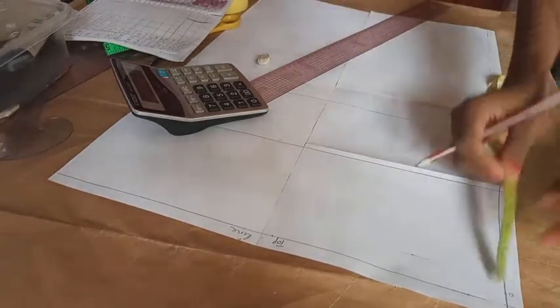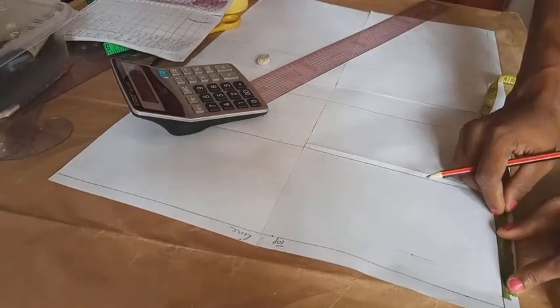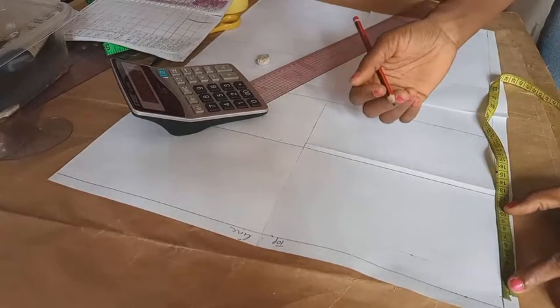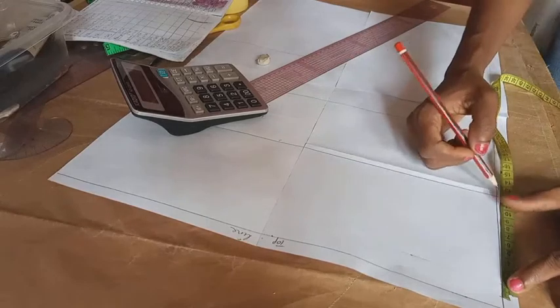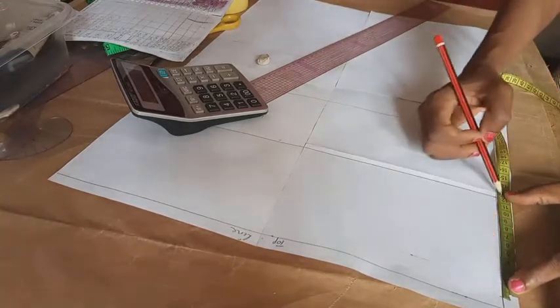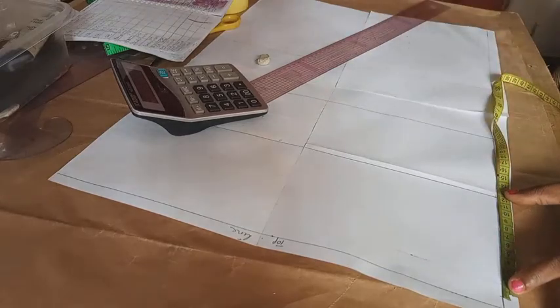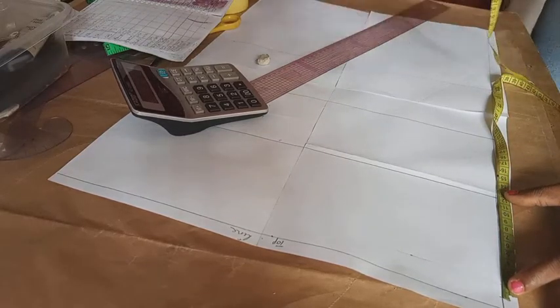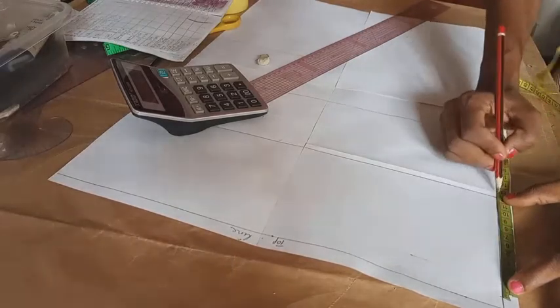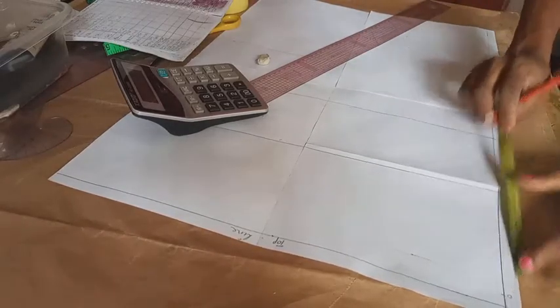From this point O here, you measure down your bust length. Your bust length is the same thing as your armhole level, arm sky, arm level, anything. So you mark it down like this.